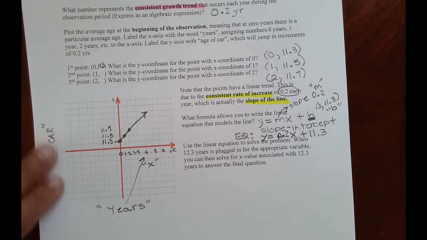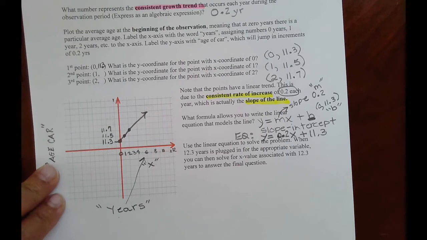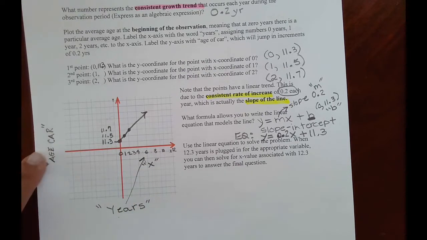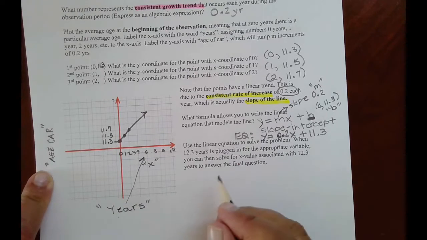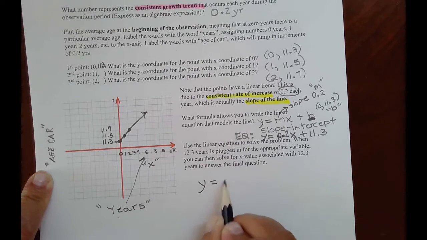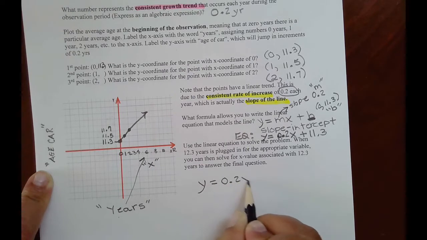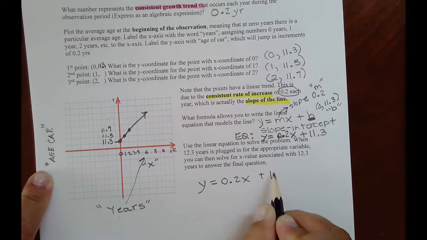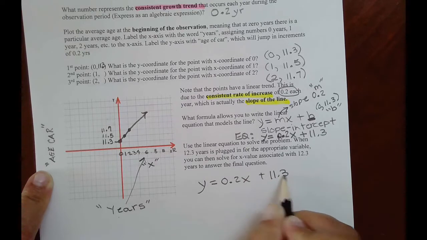So we have the age of the car, which is also in years, and this is how many years it takes to reach that average age of the car. Let me go grab that equation again: 0.2x plus 11.3.